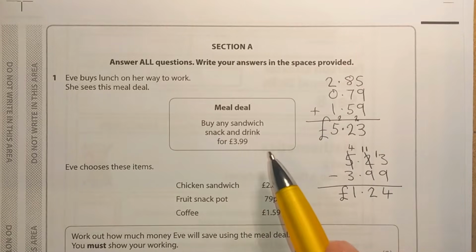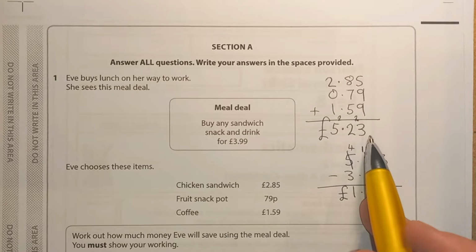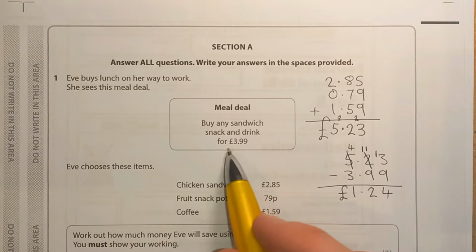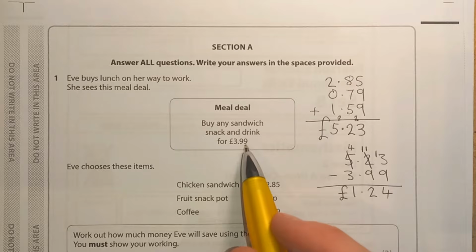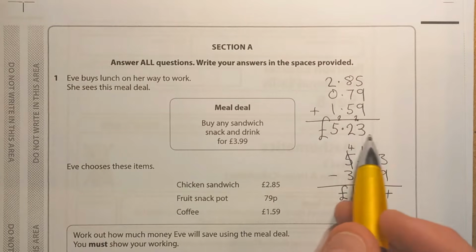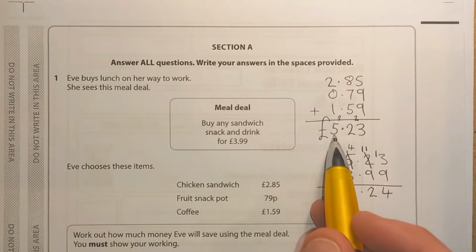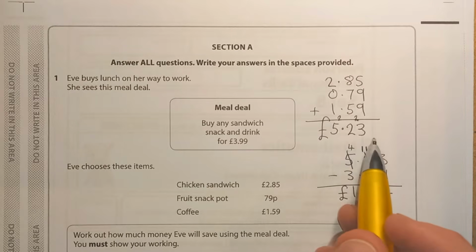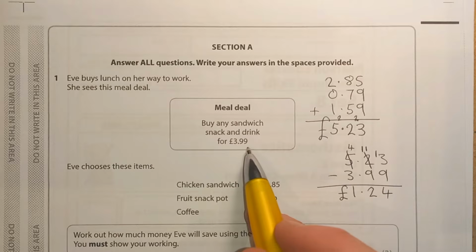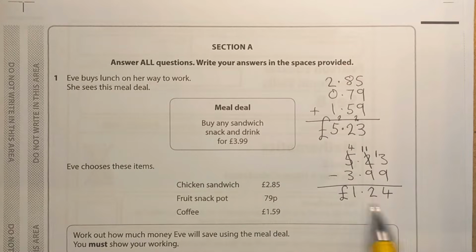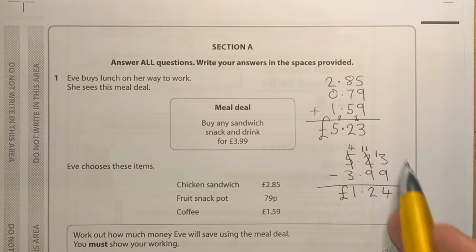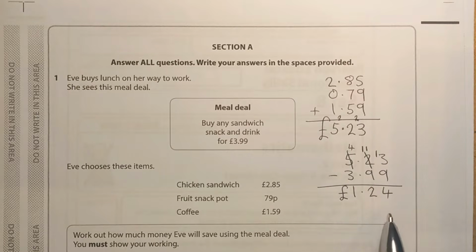Now there's another way you could have done this. If we want the difference between £3.99 and £5.23, you could say, well, £3.99 is just 1p away from £4. So if we took £4 off of this, well, 5 minus 4 would make it £1.23. But then we've got the extra penny to add on, which would make it £1.24. So you don't have to do the column method for the subtraction. Either way would work as long as we end up with the right answer of £1.24.